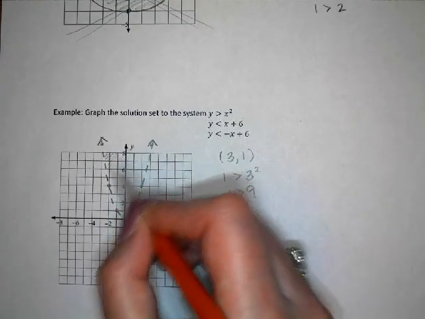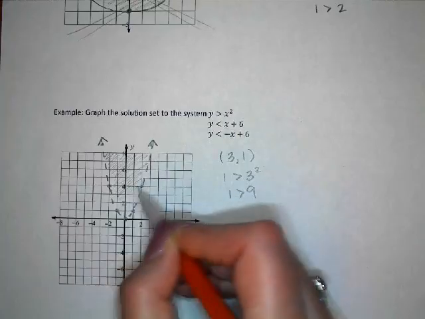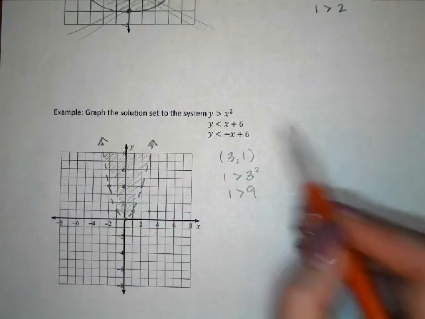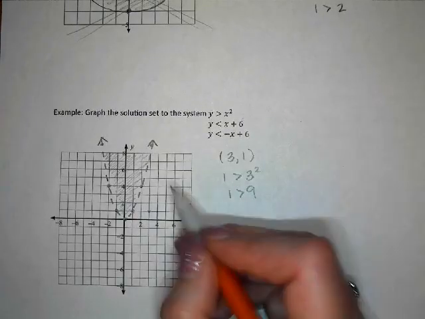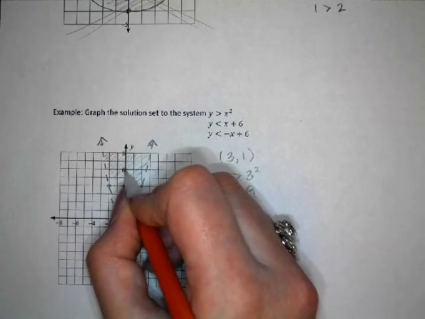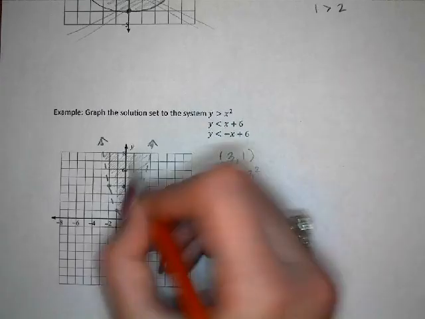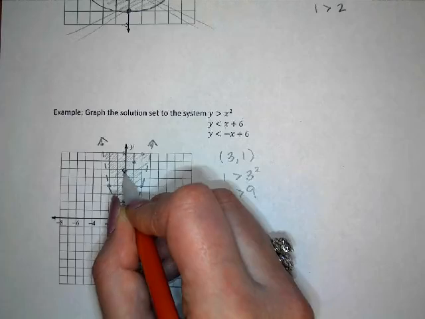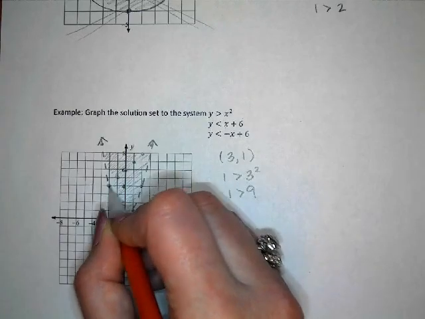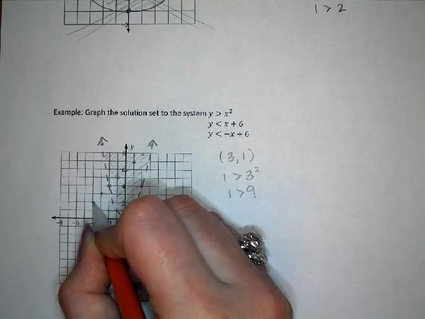And then we have 2 straight lines after that. So I've got a y-intercept of 6 and a slope of positive 1, up 1 over 1, up 1 over 1. And this says to draw a dotted line.